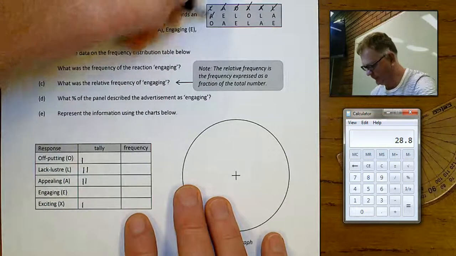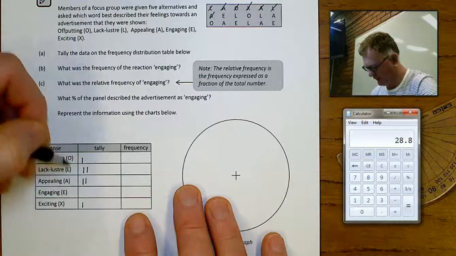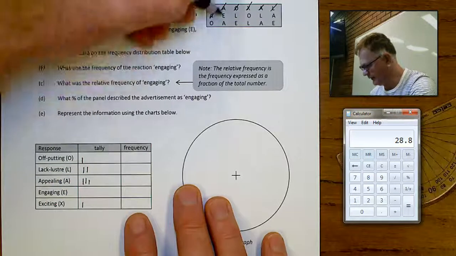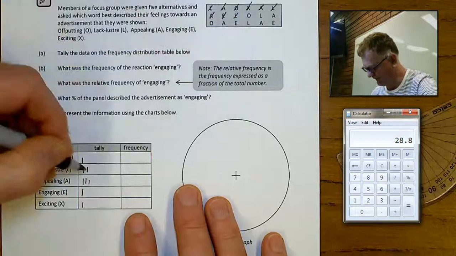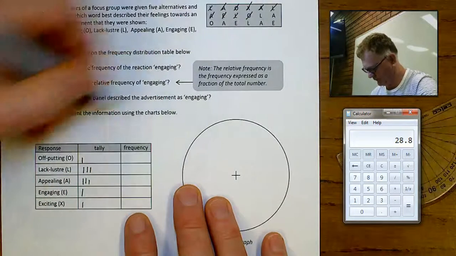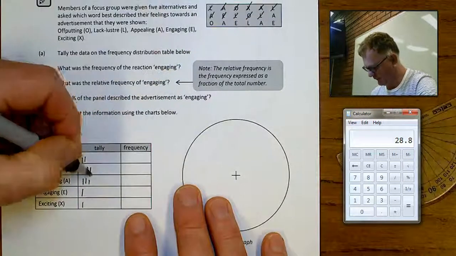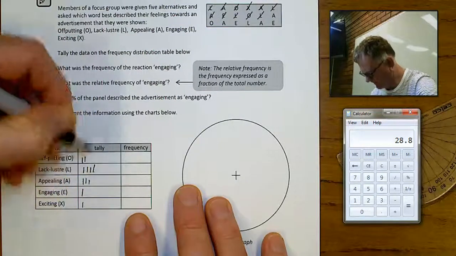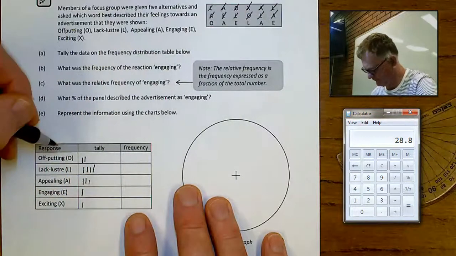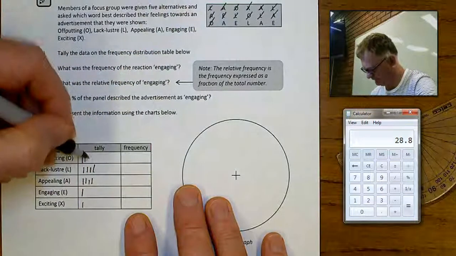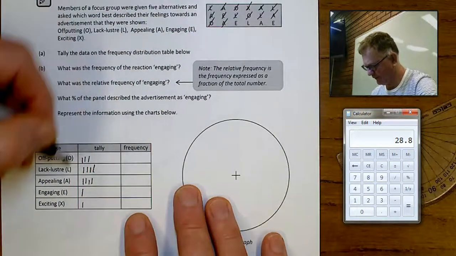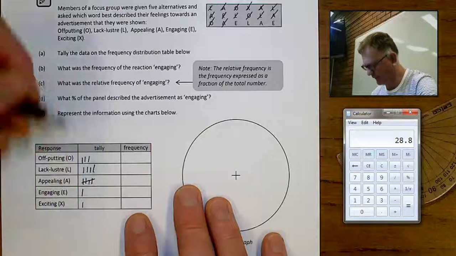So piece by piece, when you're tallying, is always the best way to go. Lackluster, off-putting, lackluster, appealing, off-putting, appealing. Once you get 4, you make a little bundle of 5.